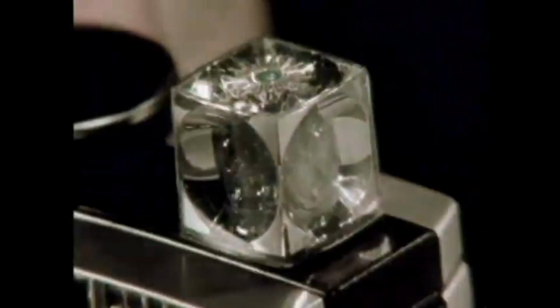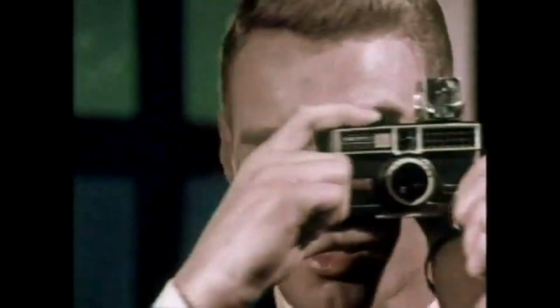Alrighty then. It's new. It's now. It's Flash Cube. Flash Cube? Flash Cube. Only with the newest Kodak Instamatic cameras. 4 full-power flashes and 1 tiny cube.